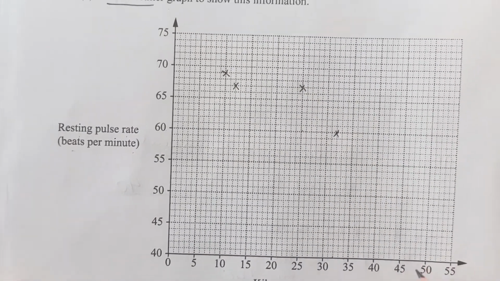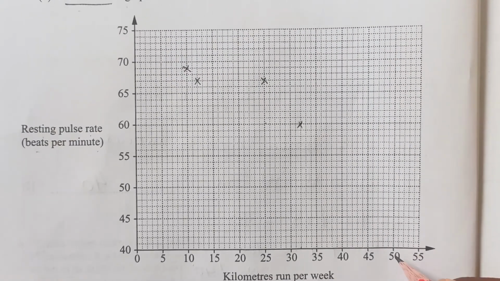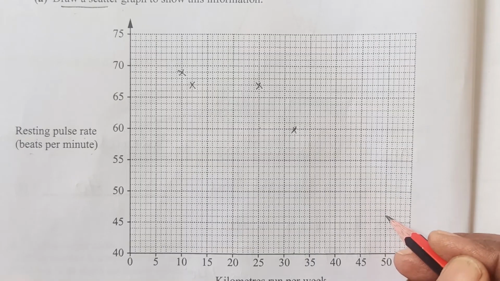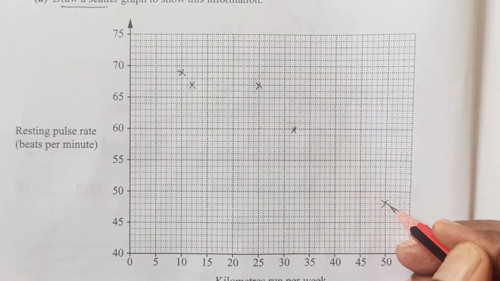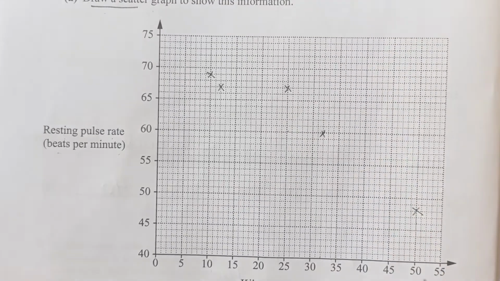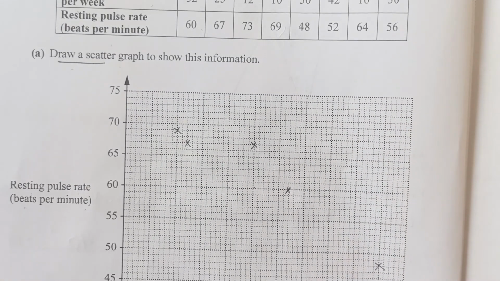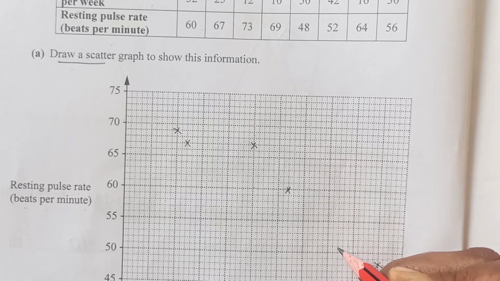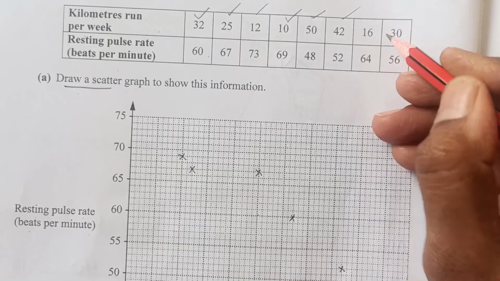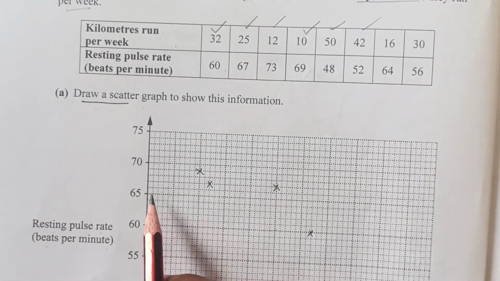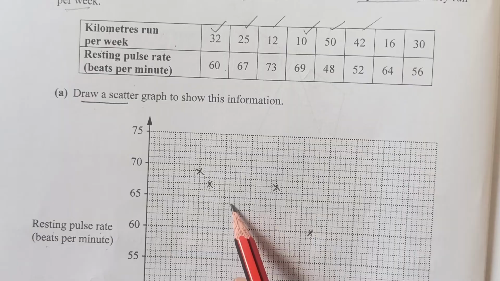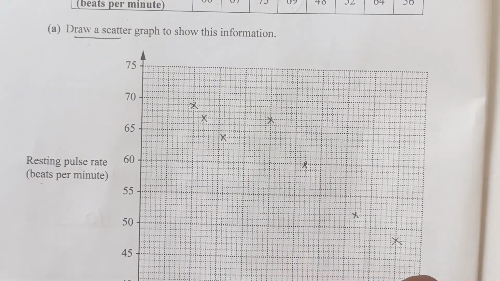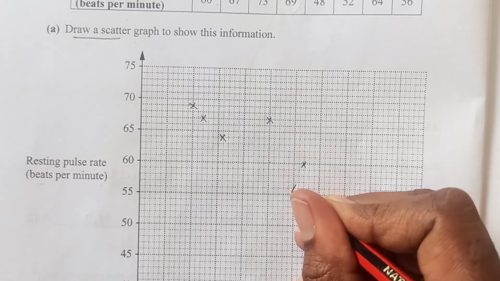Then 50 and 48. 50 is this line here, and then 48, 45, 46, 47, 48. And 42, 52. 42 is this line. Sorry, 50 is here, 51, 52. Then 16, 64. 64 is here and 16 is here. 30 and 56. 30 and 55, 56.